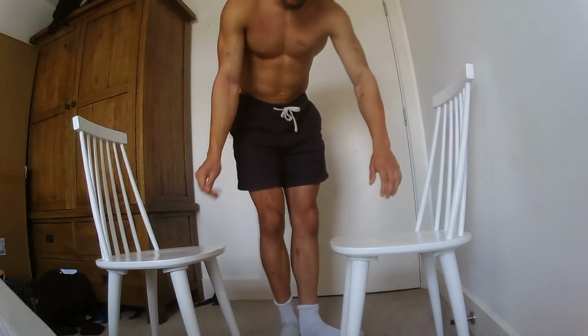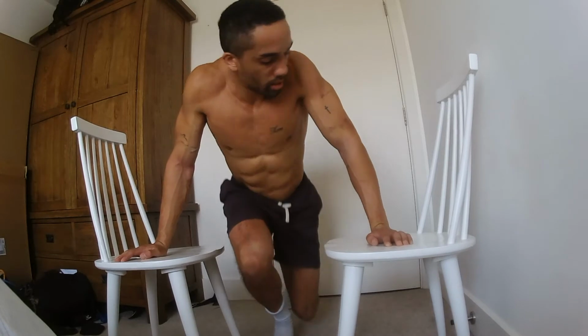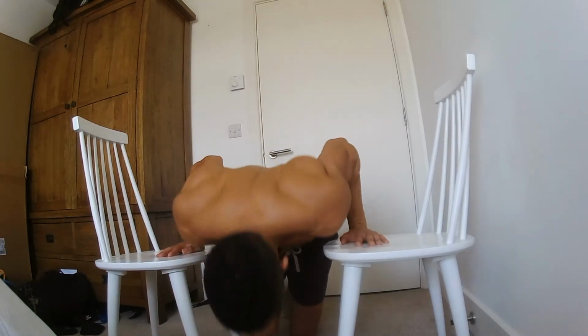See if I can do tap press-ups, like half planche, so one leg out, move it closer. Okay.